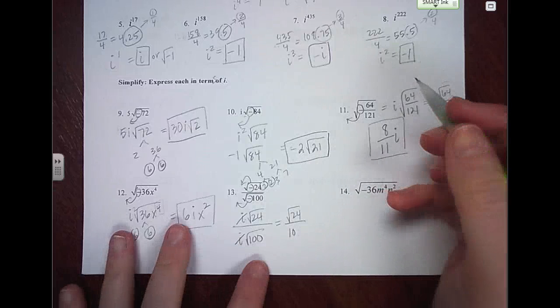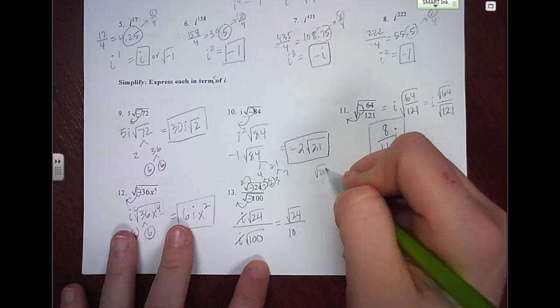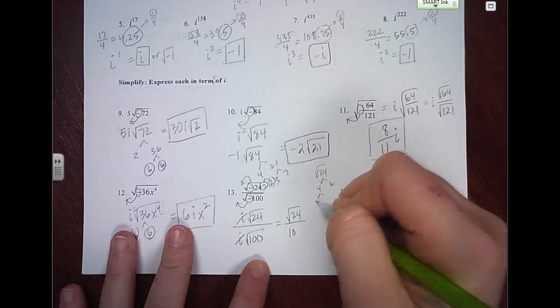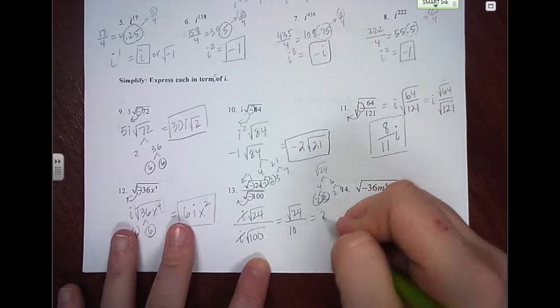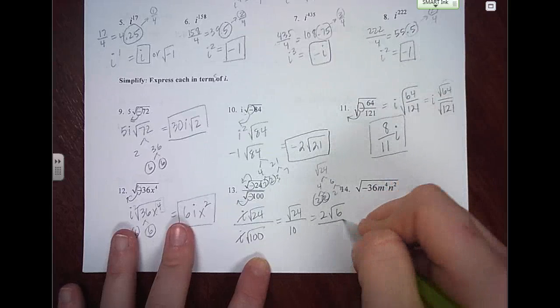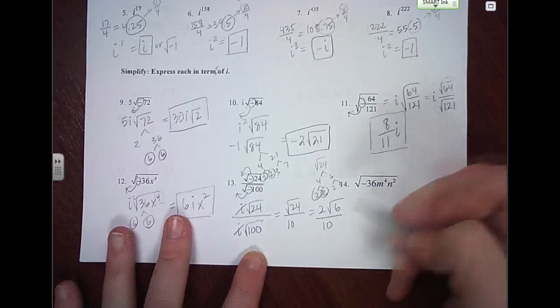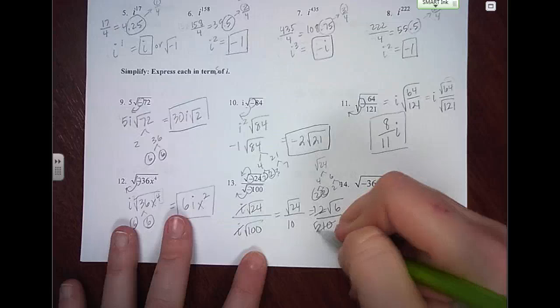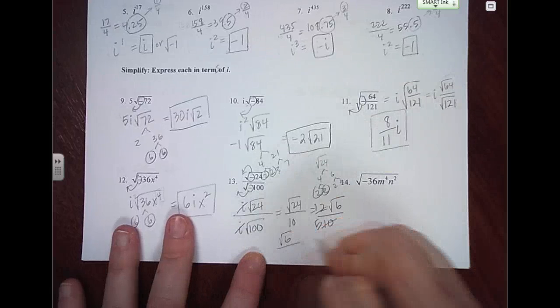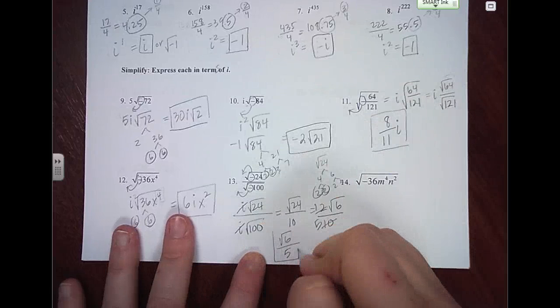So let's just simplify the square root of 24. So 4 and 6. So I can pull a 2 out, and I have 6 on the inside. And then these outer ones reduce. So 2 over 10 reduces to 1 over 5. So my final answer would be square root of 6 over 5.